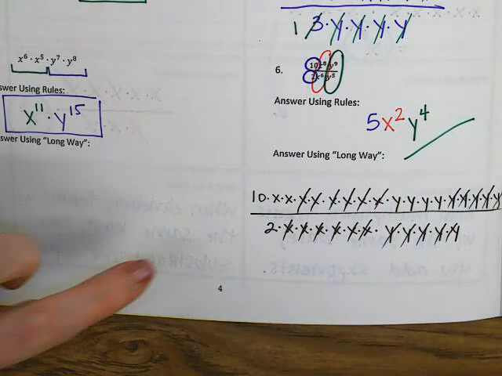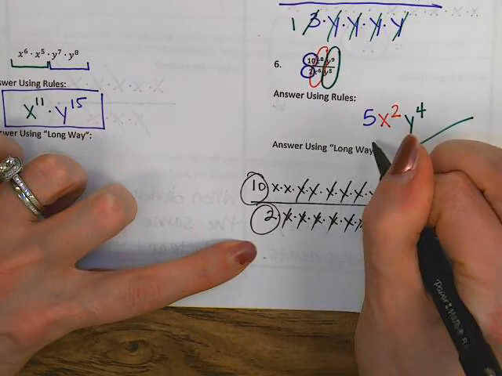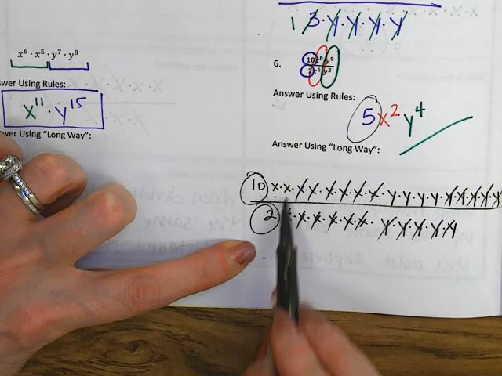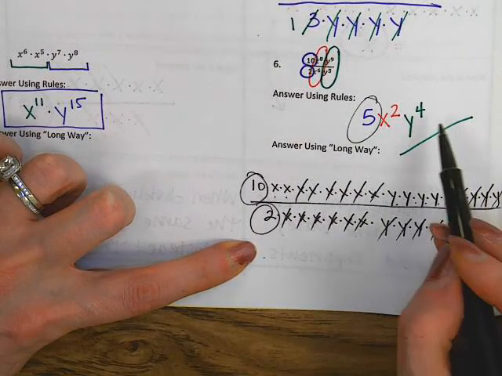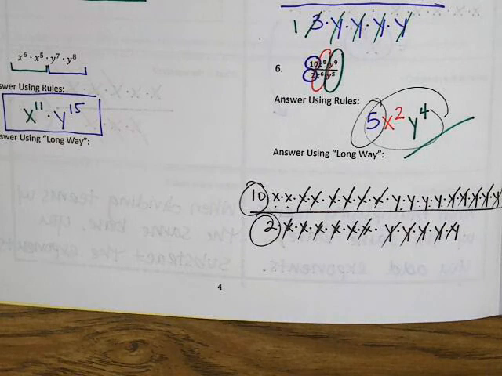Okay, what do we got here? Well, 10 divided by 2 is 5. We have 2 x's left and 4 y's left. Okay, nice job, guys. That was day 1 of exponent rules.